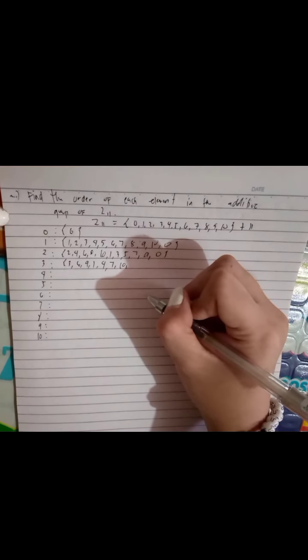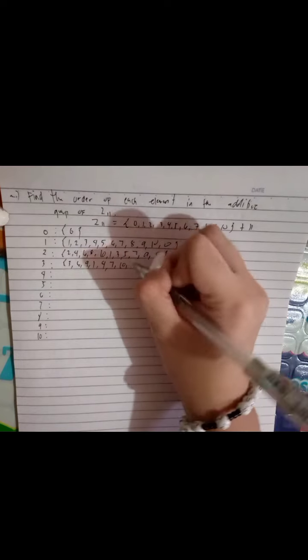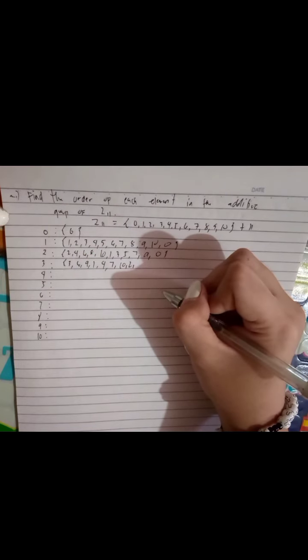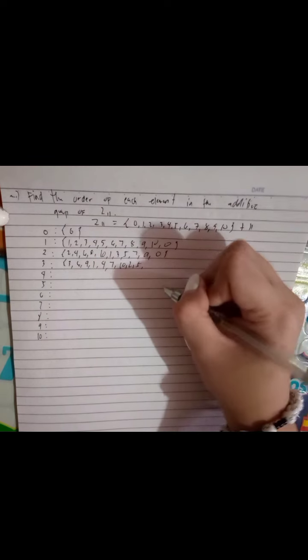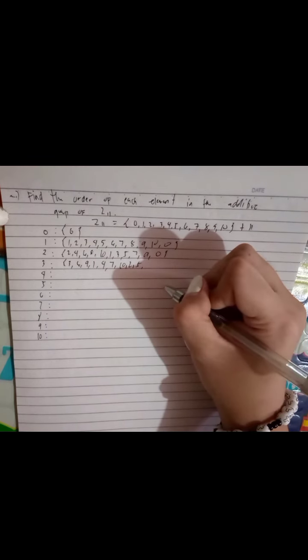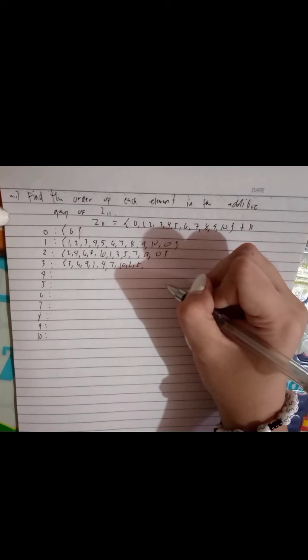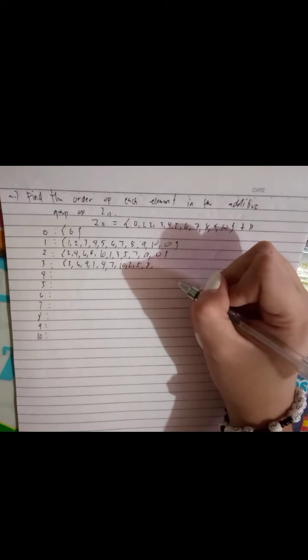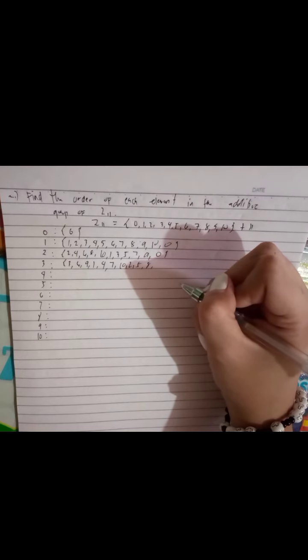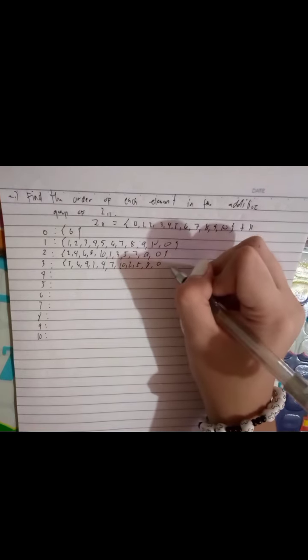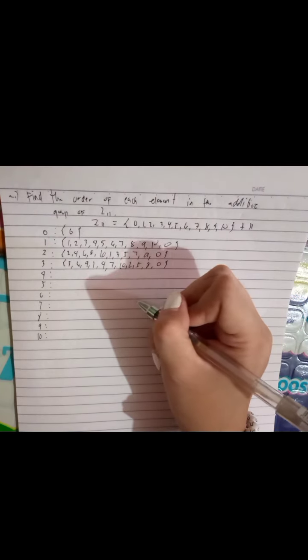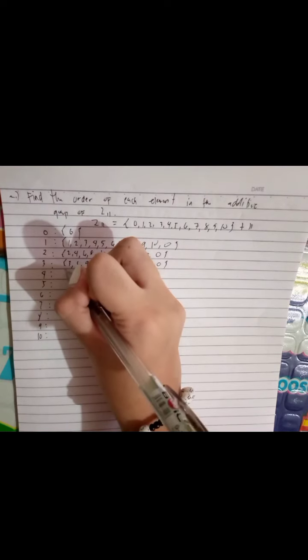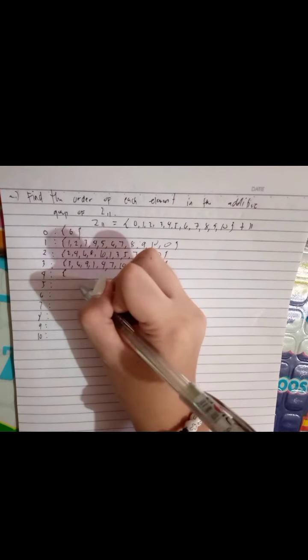3 raised to 8 is equal to 24. Modulo 11. So 2. 3 raised to 9 is equal to 27. Modulo by 11. So 5. 3 raised to 10 is equal to 30. So modulo 11. So 8. Then 3 raised to 11 is equal to 33. So 33 modulo 11 is equal to 0. So nahanap na natin yung identity. So it means pwede na tayo mag-stop. So proceed naman tayo sa element ng 4.